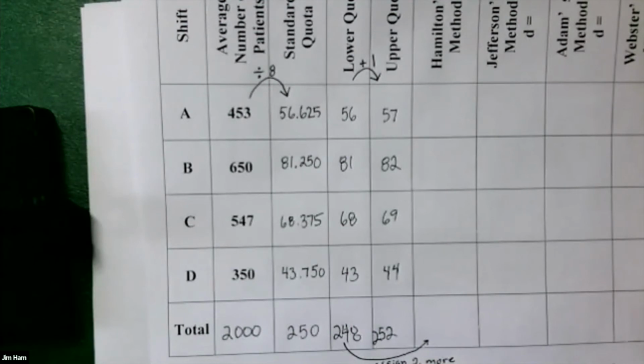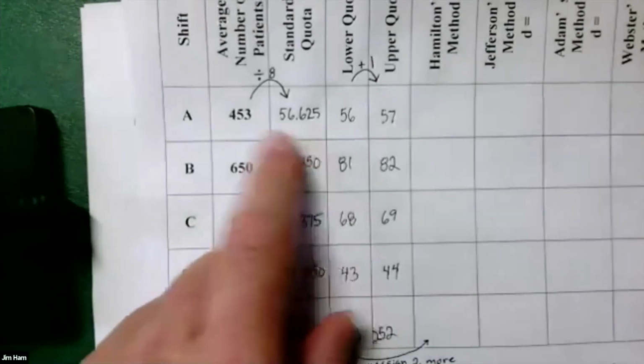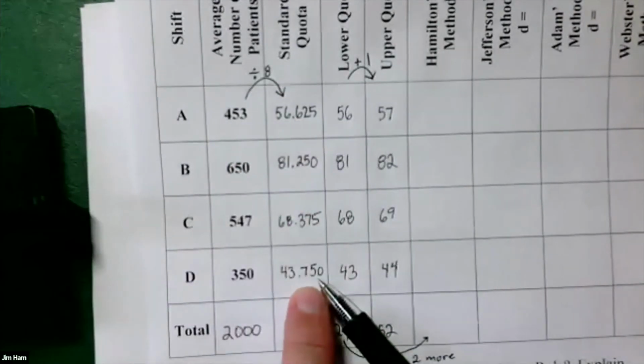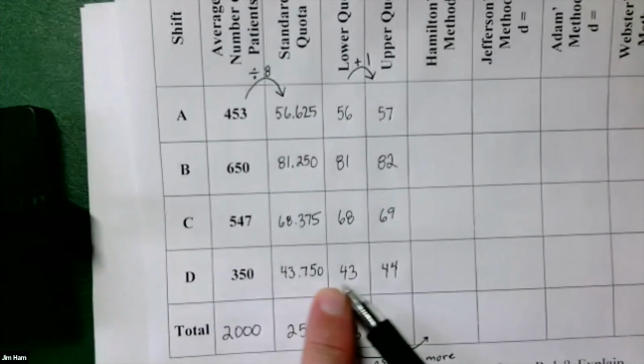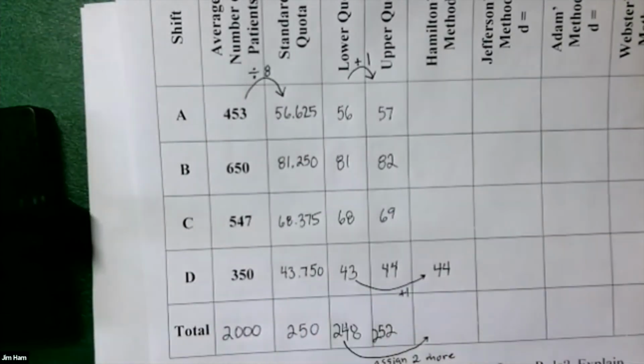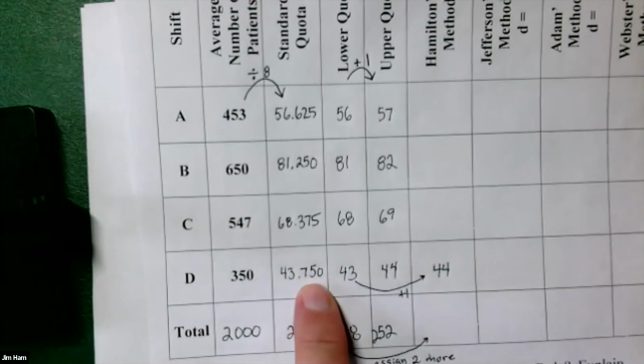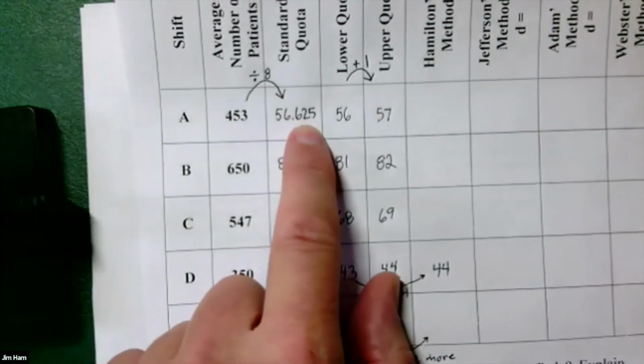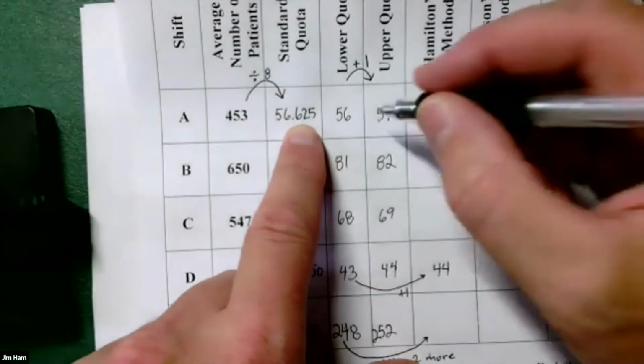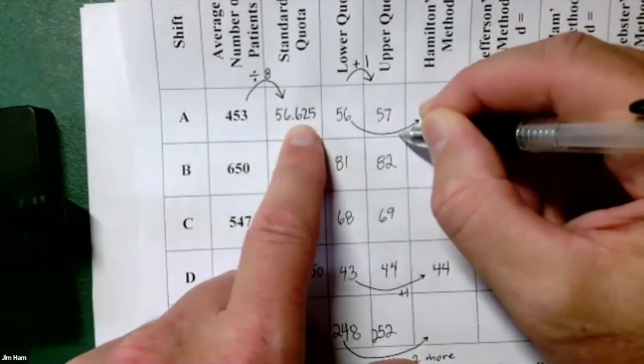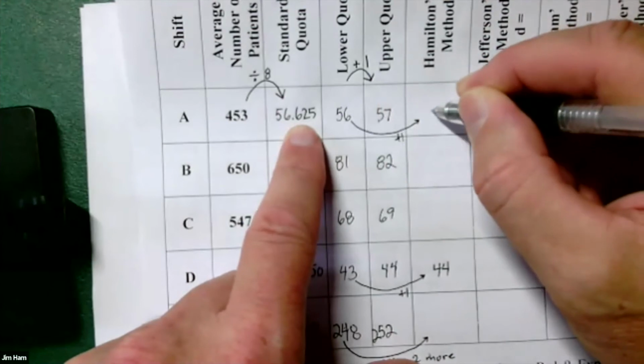When you add 1, you always add 1 to the lower quota. So the highest decimal is 0.75, so we're going to add 1 to the lower quota. After 0.75, the next largest decimal is 0.625. So we're going to add 1 to the lower quota to get 57.